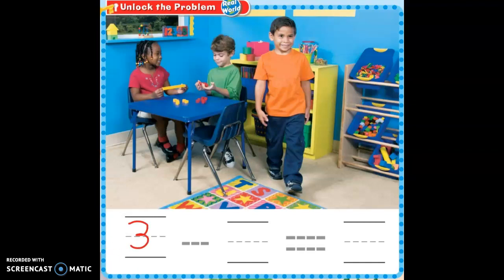3. Now, since one friend is leaving, we're going to say that there's 3 friends in the room, but we're going to say take away 1. And if one friend leaves, how many friends are left over? That looks like 2. So 3 take away 1 equals 2.